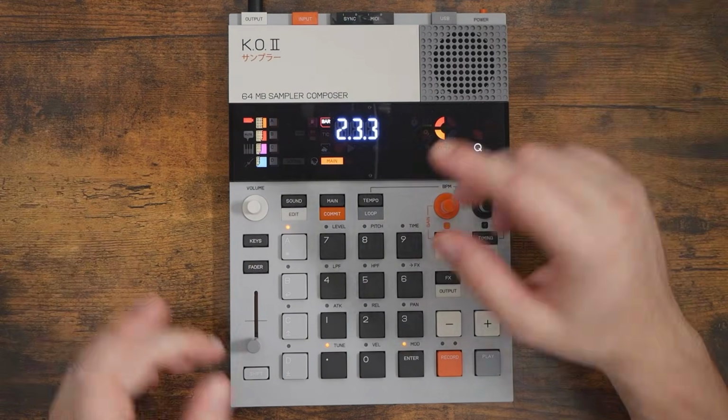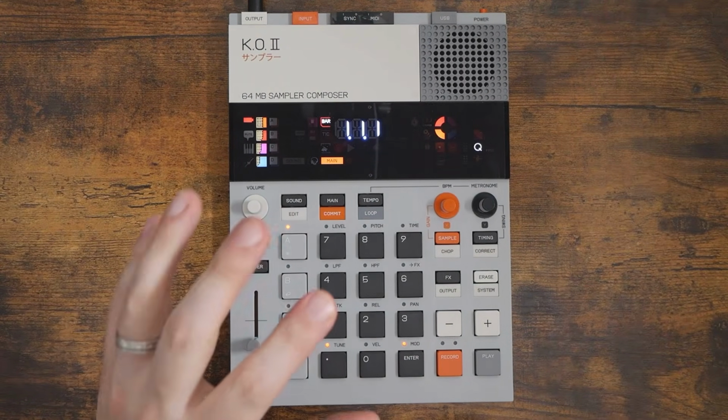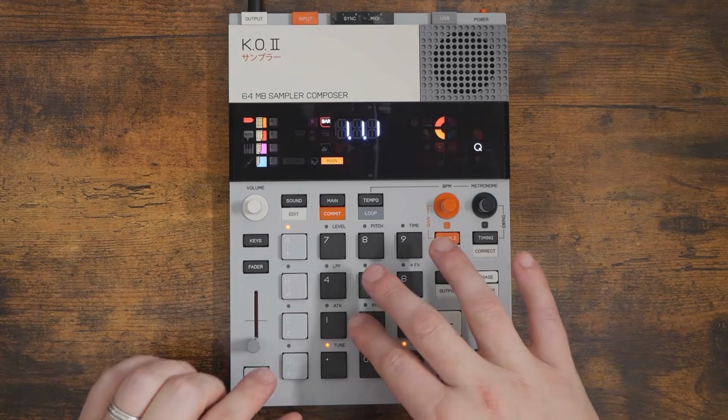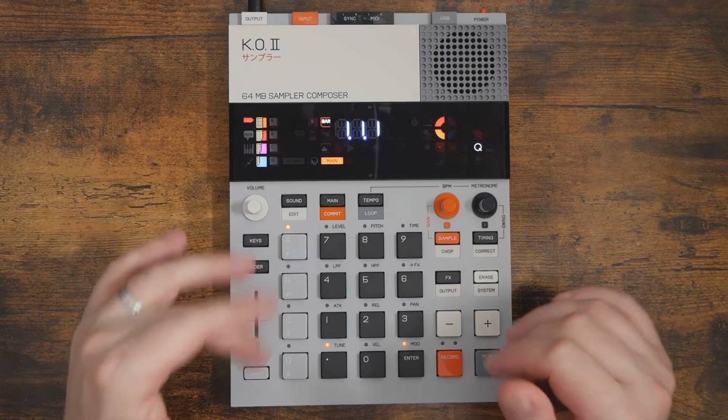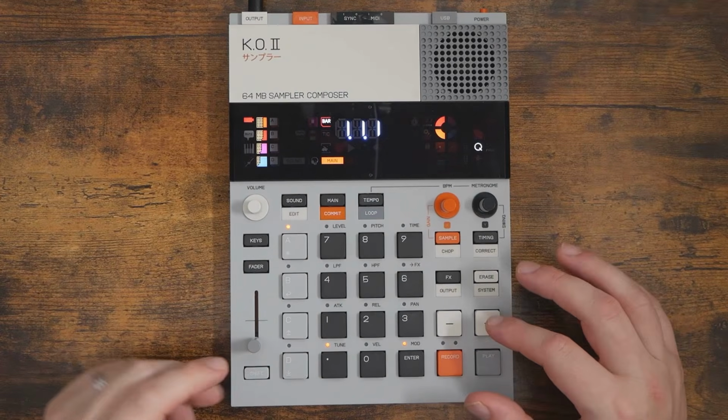Almost like another performance. I know that was the theme of the last video, but I'm really liking loop mode. I think it's super interesting combined with the punch-in effects and the fact that we can switch patterns and stuff on the fly. Yeah, it's just really cool.